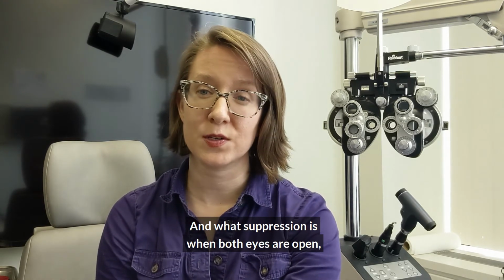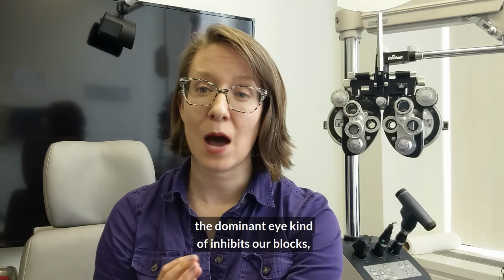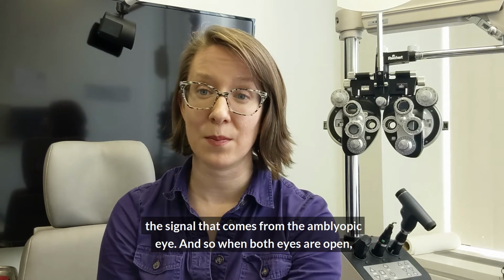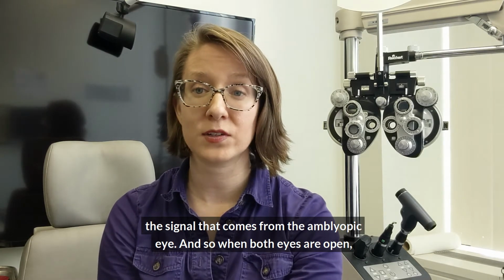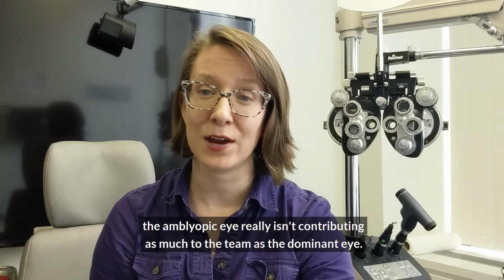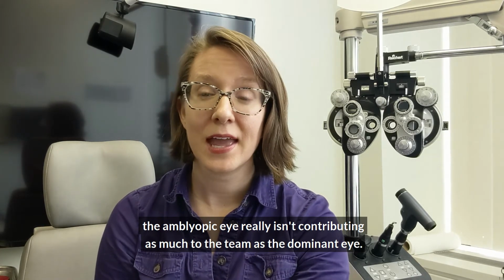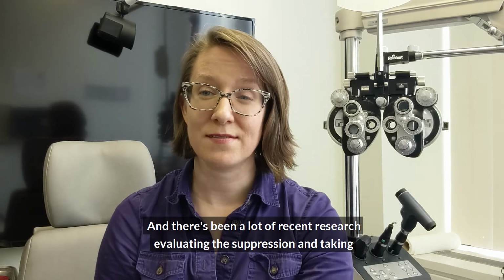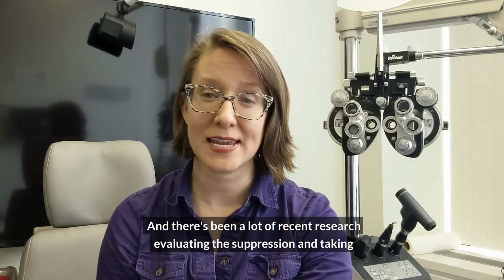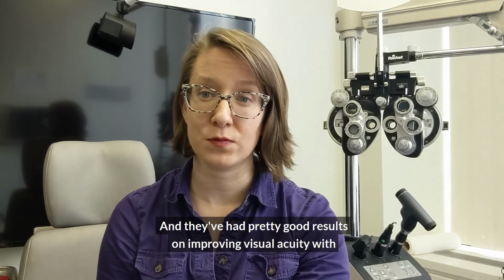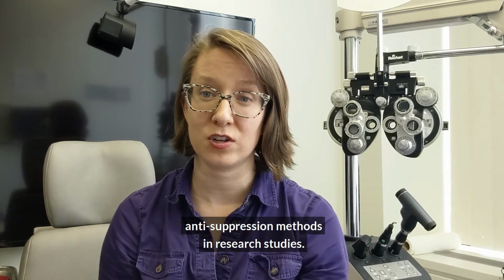And what suppression is, when both eyes are open, the dominant eye kind of inhibits or blocks the signal that comes from the amblyopic eye. And so when both eyes are open, the amblyopic eye really isn't contributing as much to the team as the dominant eye. And there's been a lot of recent research evaluating suppression and taking a look at it as a target for treatment, especially in adults. And they've had pretty good results on improving visual acuity with anti-suppression methods in research studies.